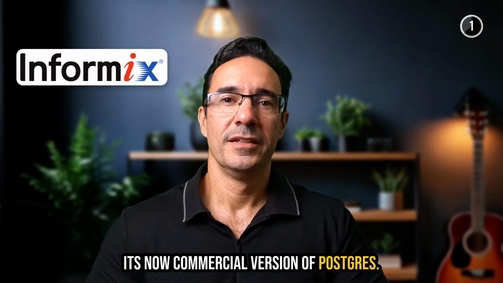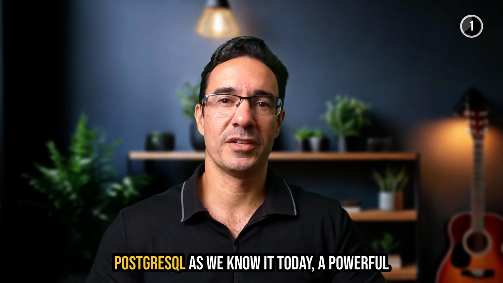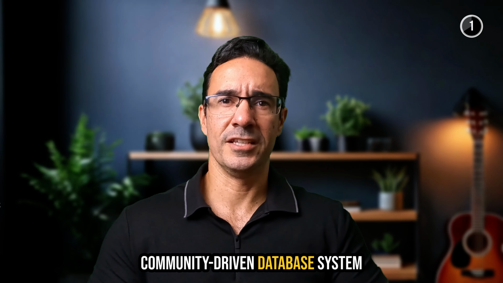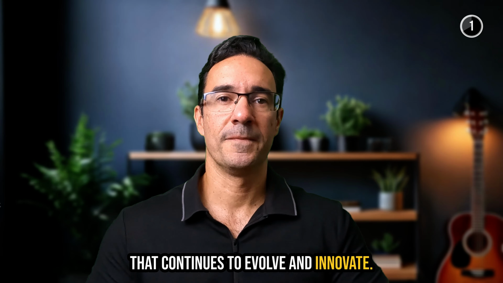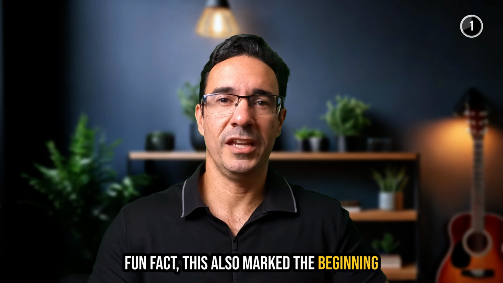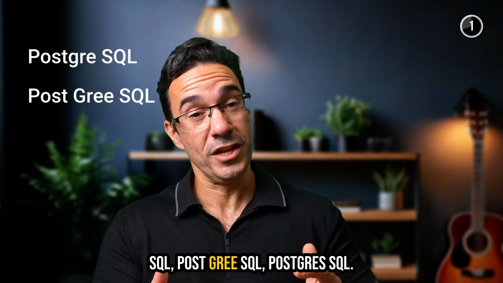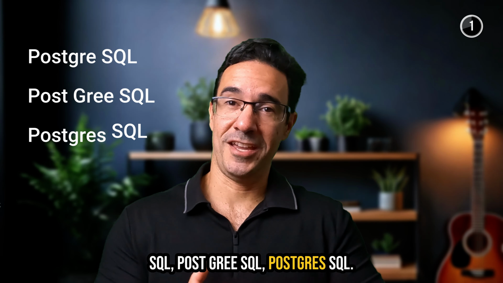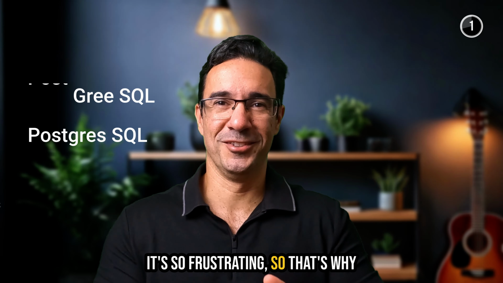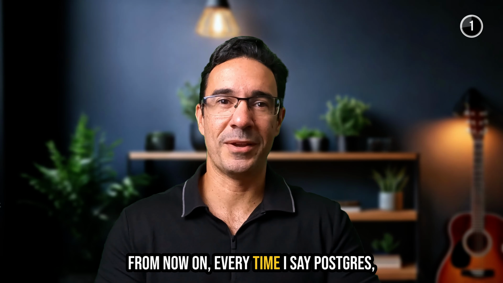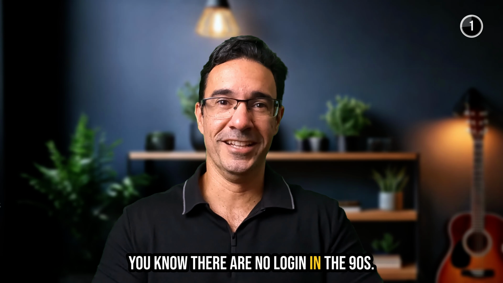This marked the beginning of PostgreSQL as we know it today, a powerful, community-driven database system that continues to evolve and innovate. Fun fact, this also marked the beginning of a confusing name, PostgreSQL. It's so frustrating, so that's why we keep calling it just Postgres. From now on, every time I say Postgres, you know we're no longer in the 90s.